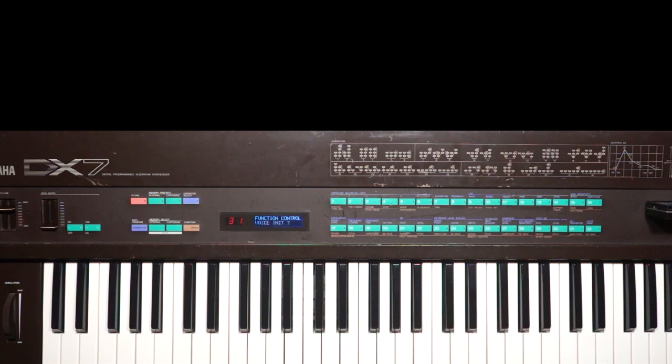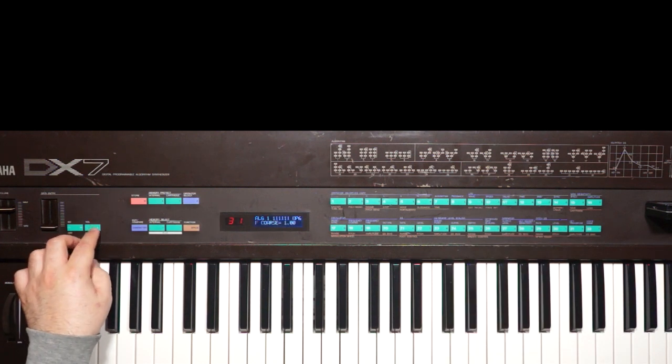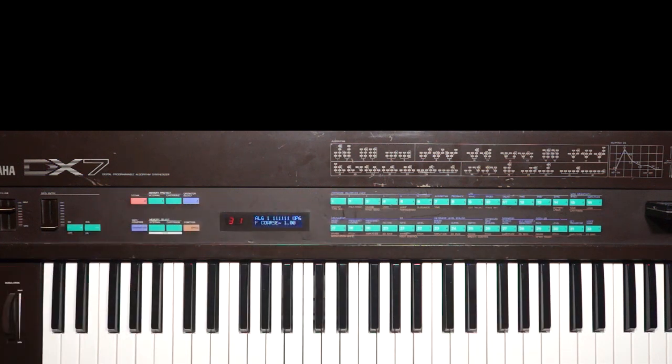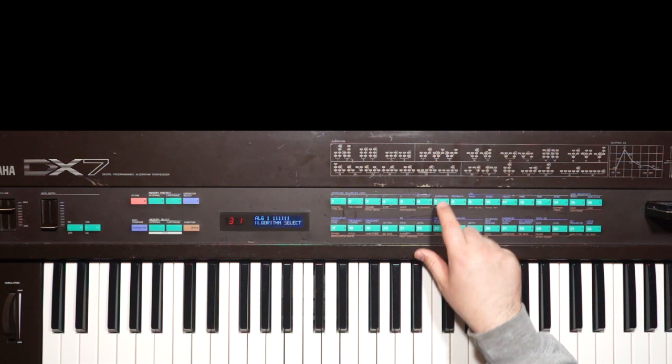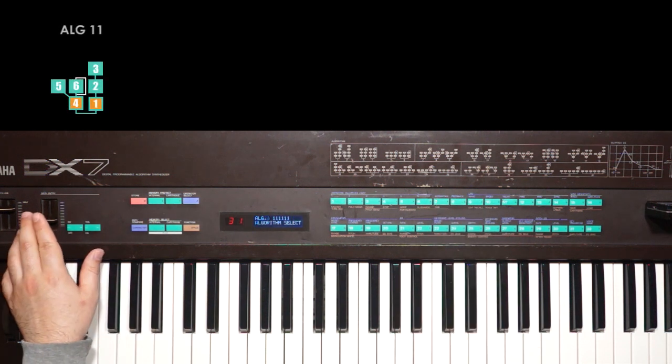Now we can go to voice initialize, press yes, and we have just reset the edit parameters. And we're good to go. We can start the tutorial. Simple as that. First thing we're going to do is select our algorithm, which is algorithm 11.